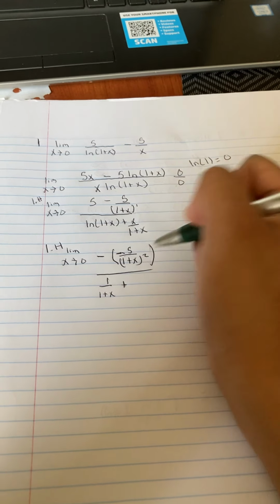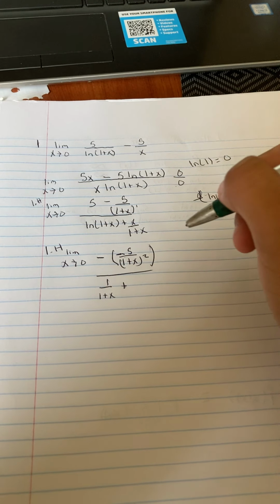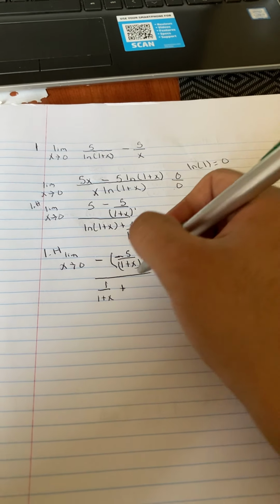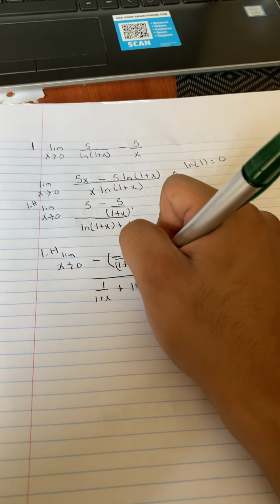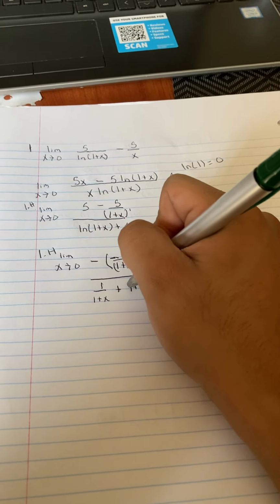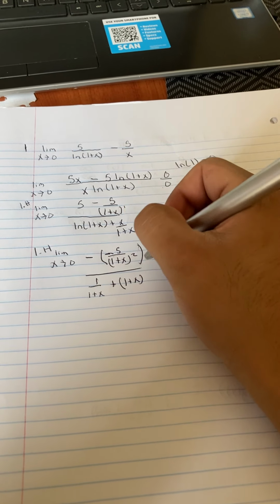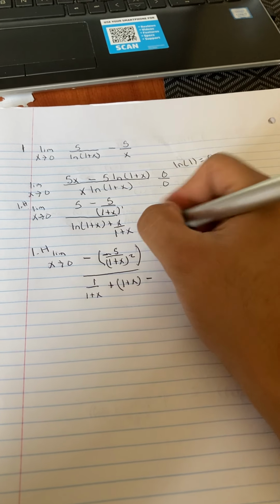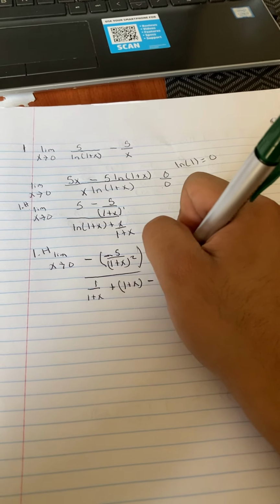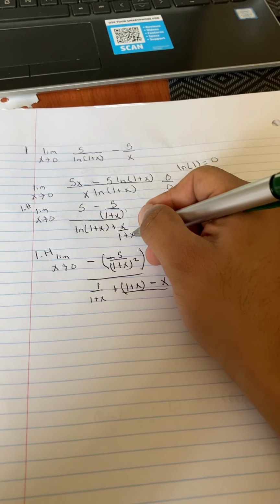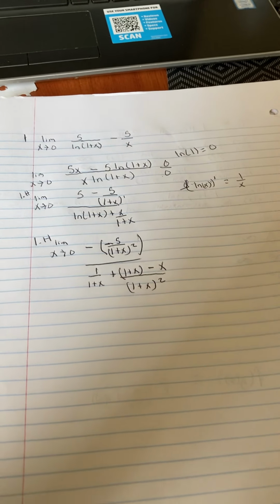And then this is the quotient rule. So remember, low d high, high d low over low squared. So low, which is 1 plus x. And then low d high, so the derivative of x, which is just 1, minus high, which is just x, d low, the derivative of that is just 1, and then over low squared. So this is the low, so it'd be 1 plus x squared.